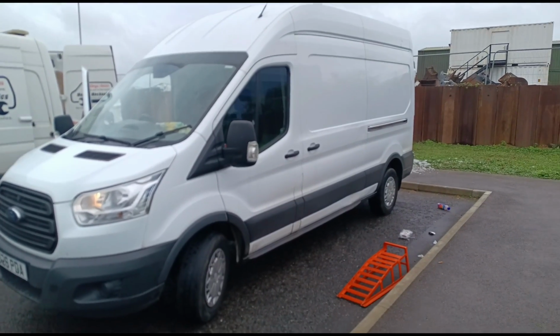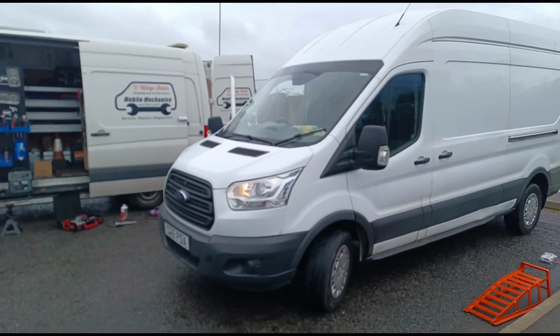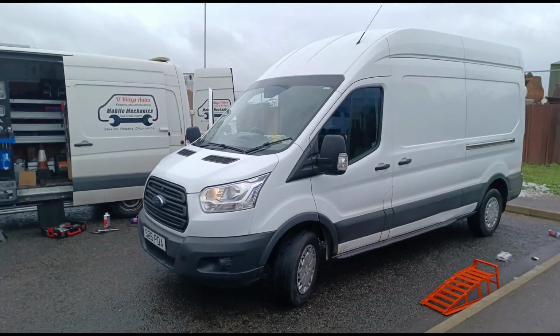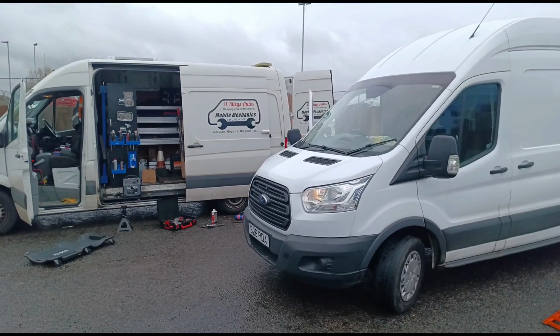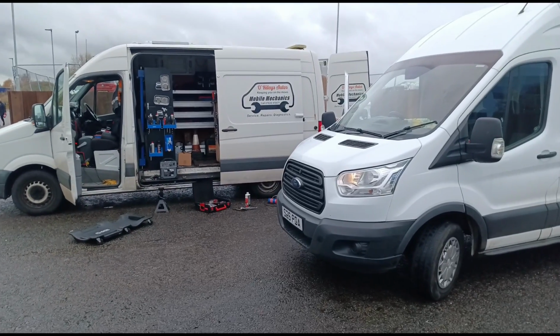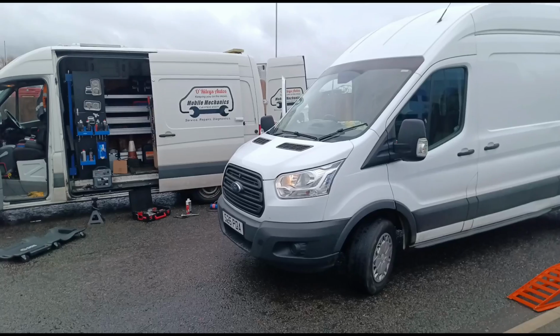So that's this Transit Mark 8 all finished, apart from an oil change which it's going to need, but I won't bore you with that. Basically that's all of the complicated part of the job diagnosed and finished, and I'll see you on our next video.